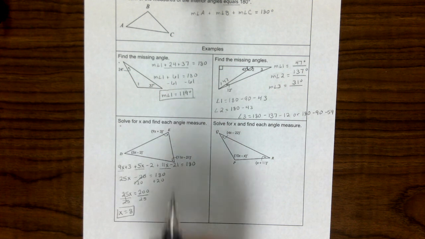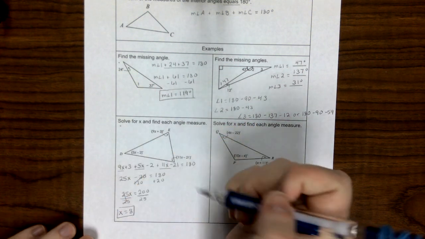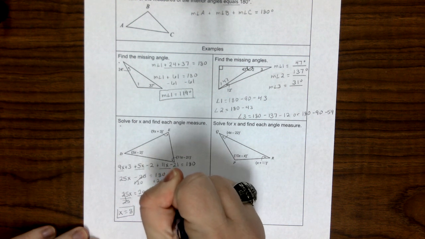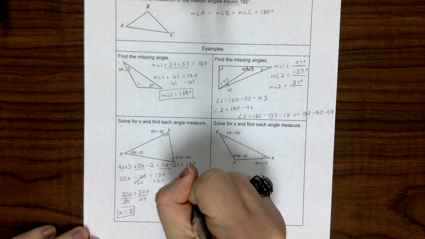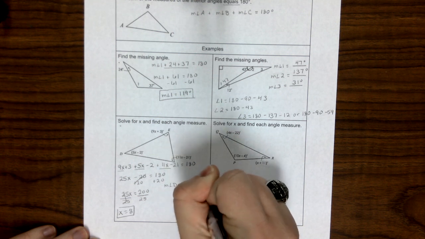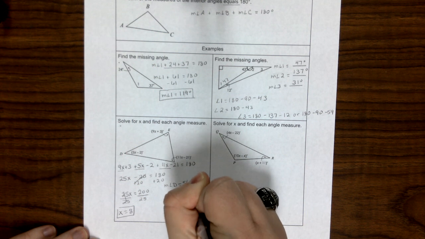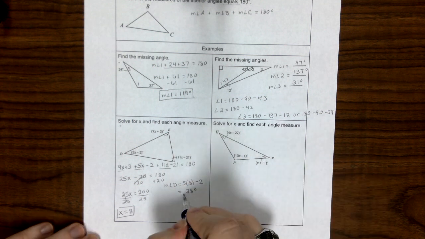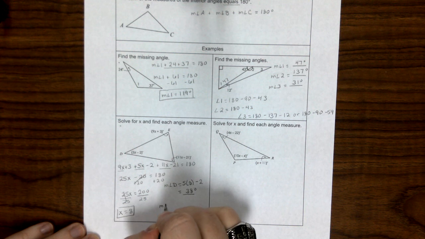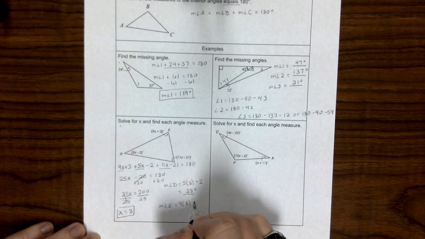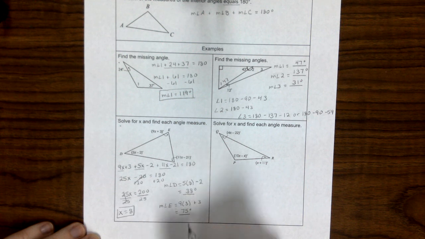Okay, so now to find each angle measure, notice every angle has an x in it, and so we have to go substitute the x back in. So if I start here at angle D equals 5, substitute the 8 in for x, subtract 2, evaluate that to be 38 degrees. So the measure of angle E would be 9 times the 8 plus 3, which should give you 75 degrees.